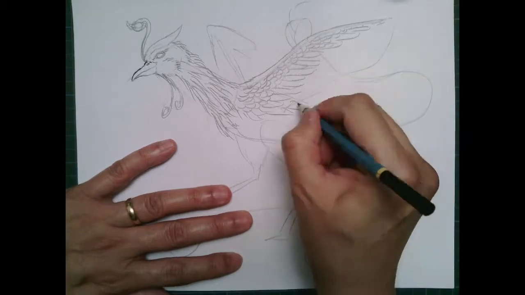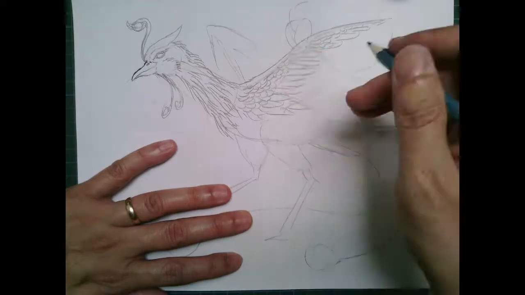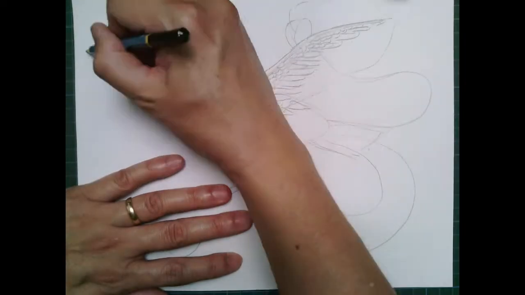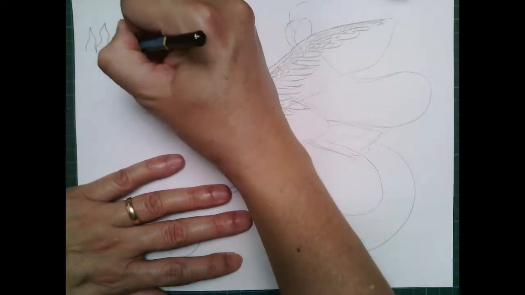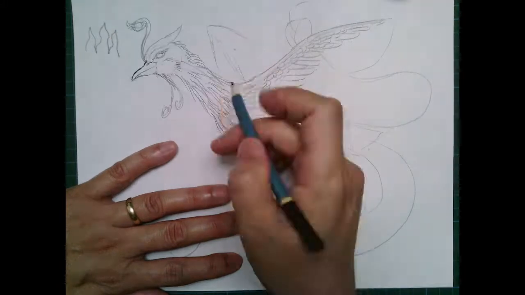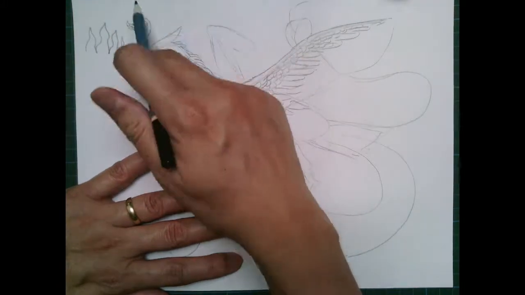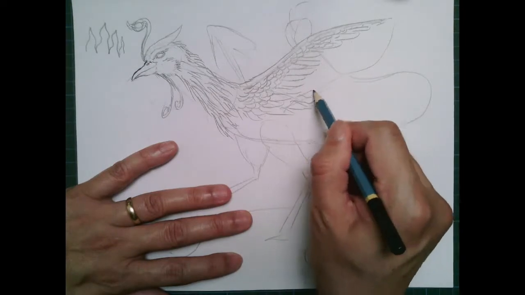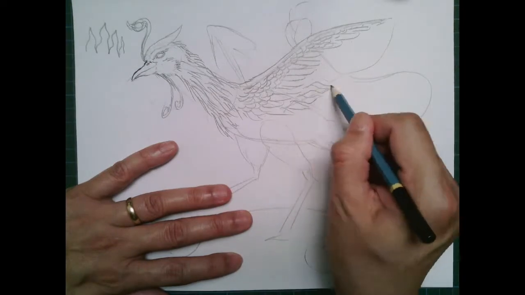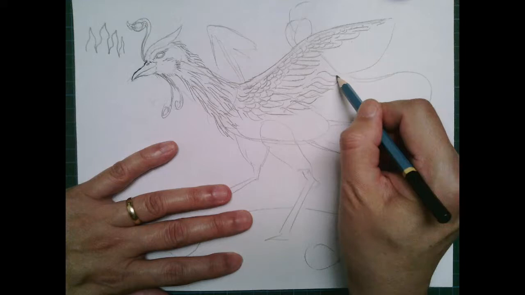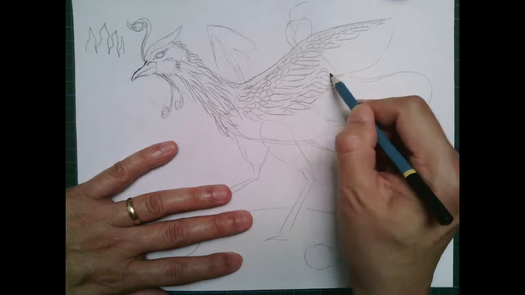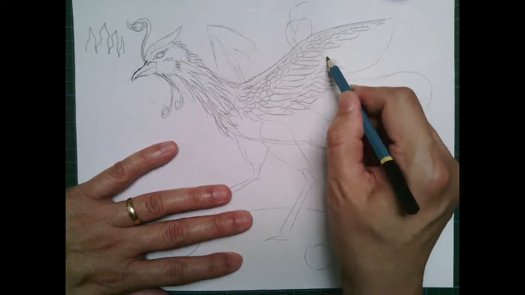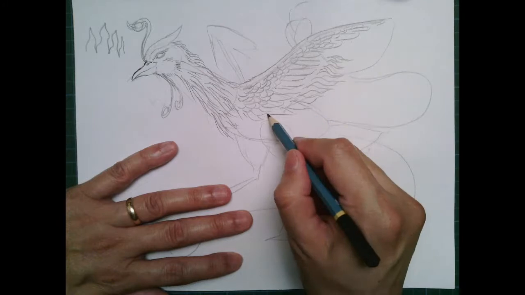So over here, it just reminds me of fire, you know, like fire, looking like that. So you're trying to do the feathers that look like fire. So the feathers will be like that, very stylized and moving, wavy like fire, like flames.